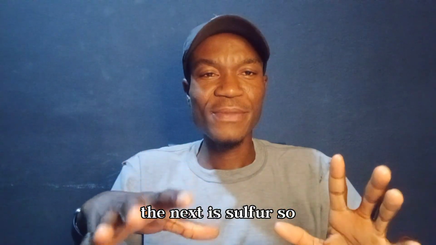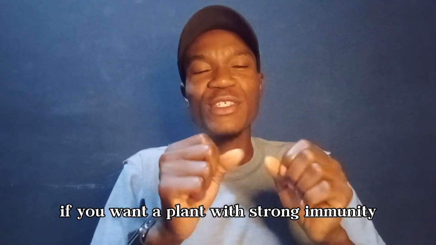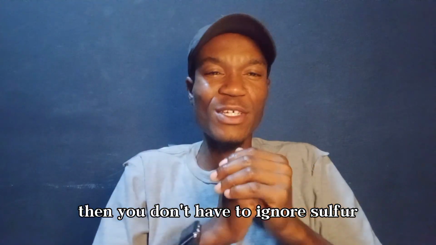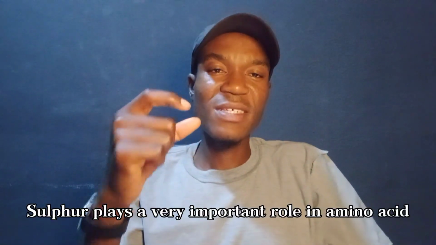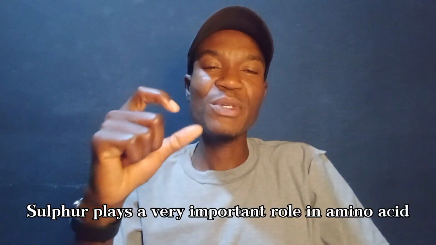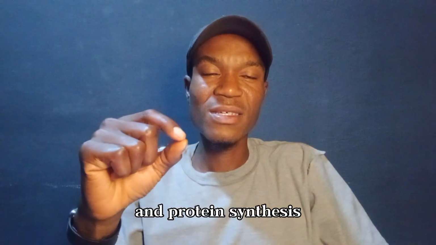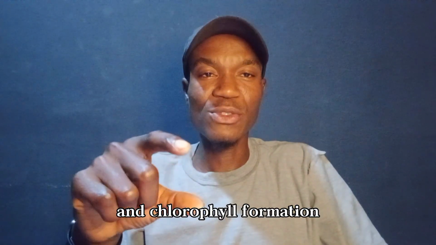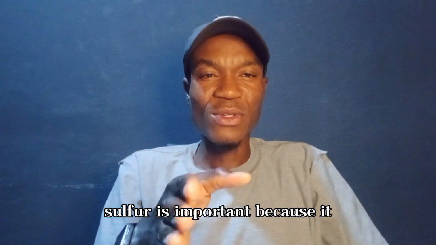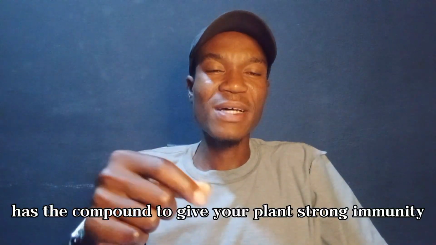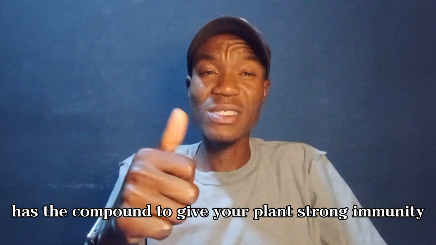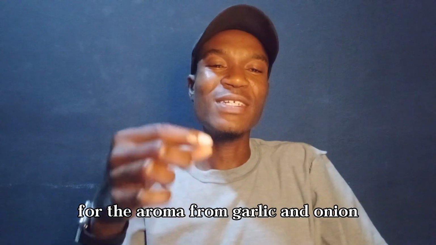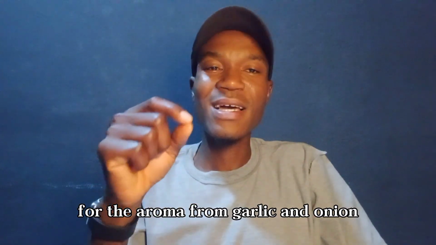The next is sulfur. So if you want a plant with strong immunity and an incredible flavor, then you don't have to ignore sulfur. Sulfur plays a very important role in amino acid and protein synthesis. It also helps in enzyme activation and chlorophyll formation. Sulfur is important because it has the compounds that give your plant strong immunity against diseases, and it is also responsible for the aroma of garlic and onion.